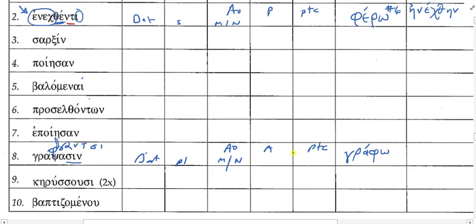Now, since this is in the adjectival participle chapter, if this were an attributive adjective or an attributive use of the participle, it would just be writing. Okay, writing. So something like, or maybe writing or having written.